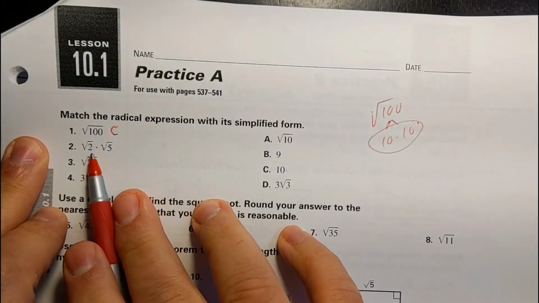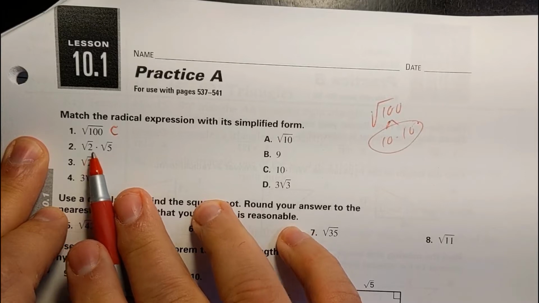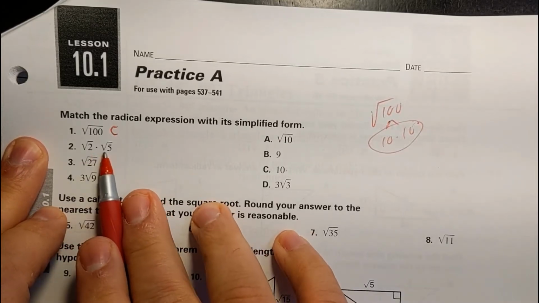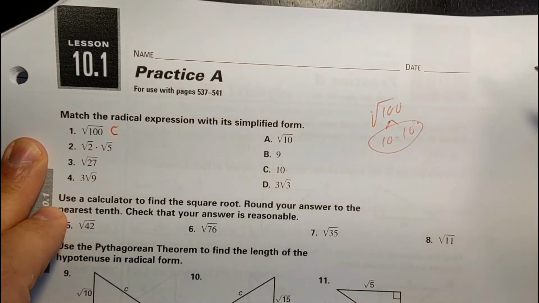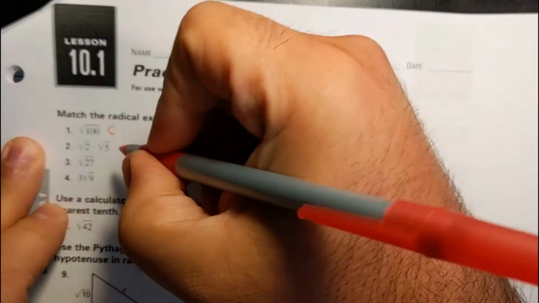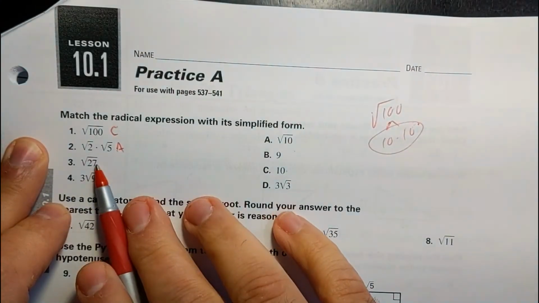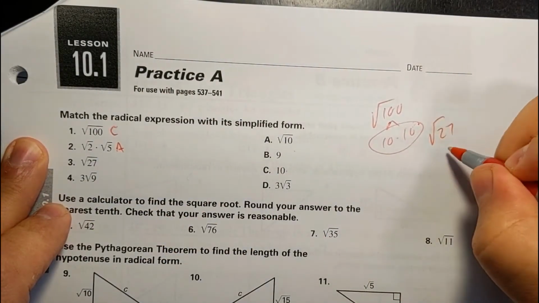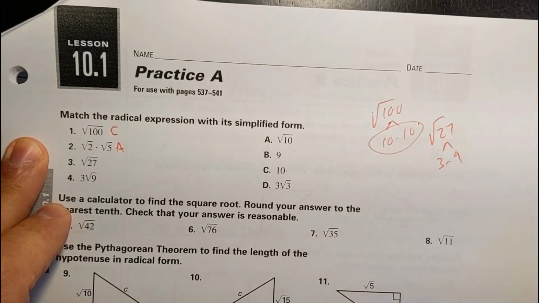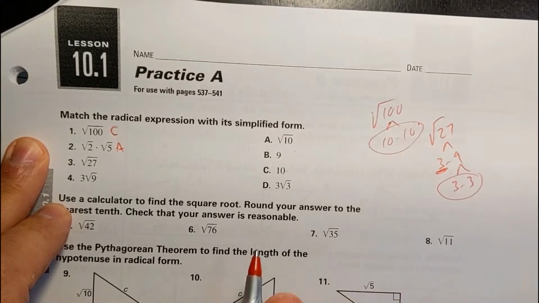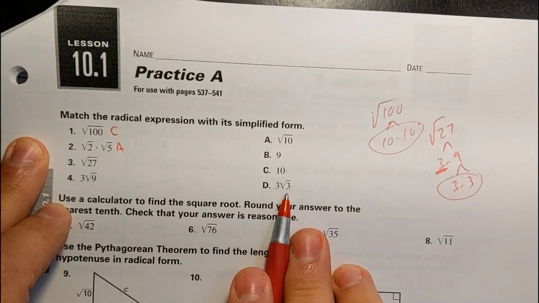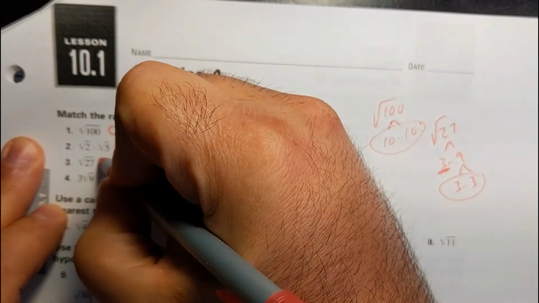Square root of 2 and square root of 5, the 2 cannot be factored, 5 cannot be factored, so you'd multiply them together. 2 times 5 is 10, but you wouldn't have a pair to come outside of the radical, so it's going to be like A right here. Square root of 27, if you factor that out, 3 times 9, and then 9 can keep going, 3 times 3. Now you have a pair of 3's, and you have a leftover 3. So you'd have a 3 that comes on the outside, and then you'd have that leftover one that would stay on the inside. So number 3 is going to be D.